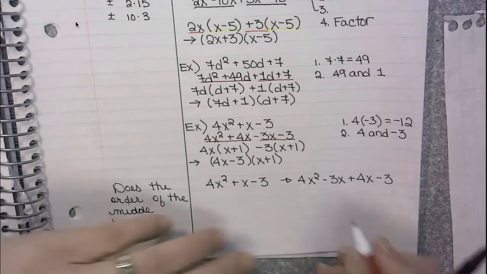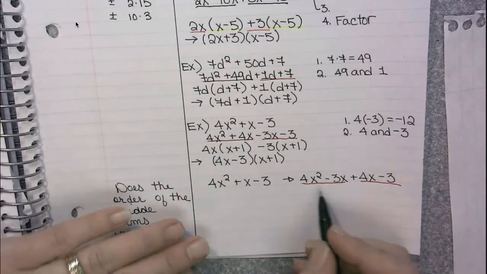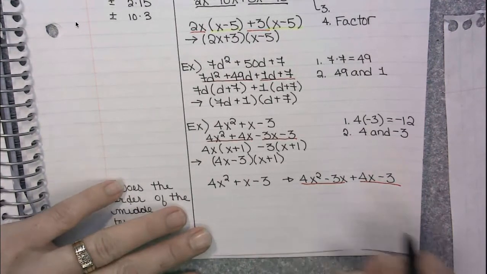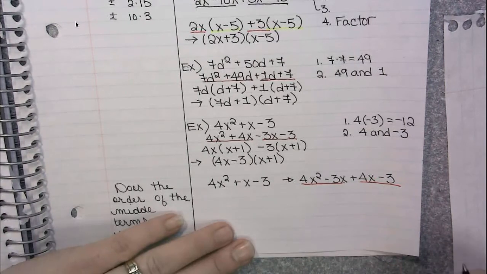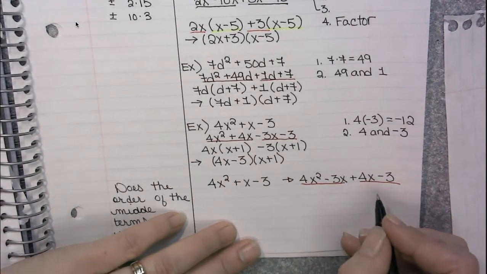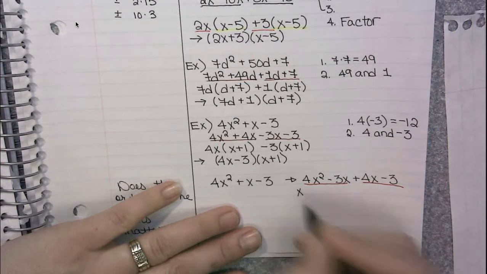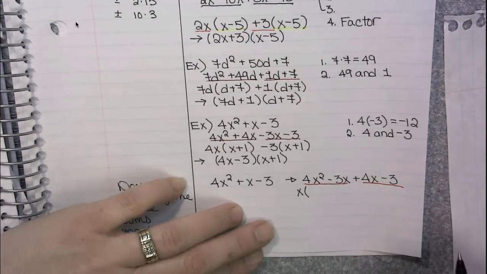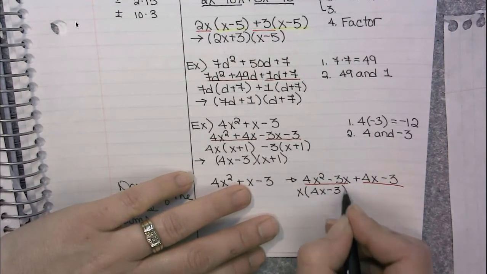And so now I have different groups here. And what can I factor out of this first term? The only thing I can factor out of here is an x, which leaves me with 4x minus 3.